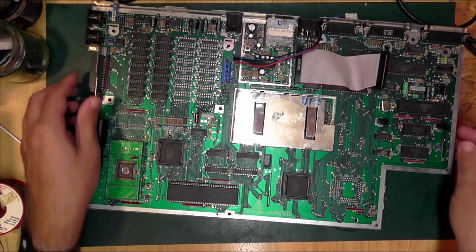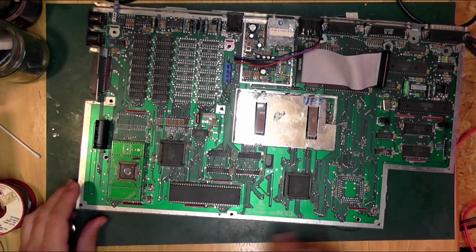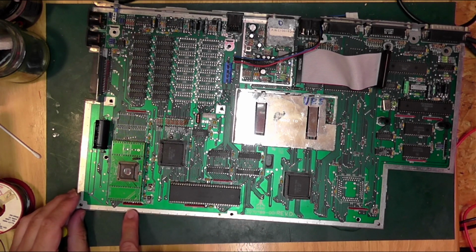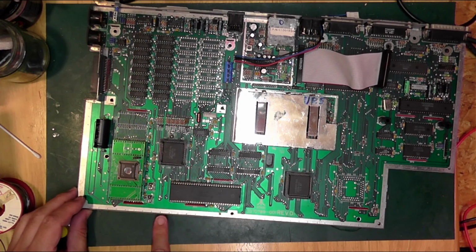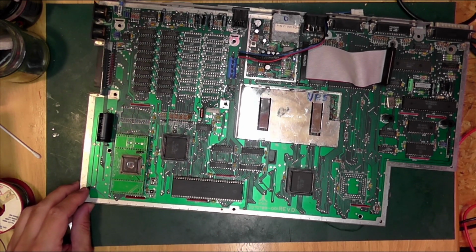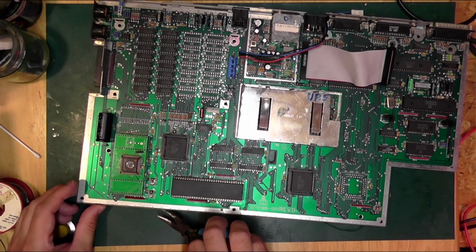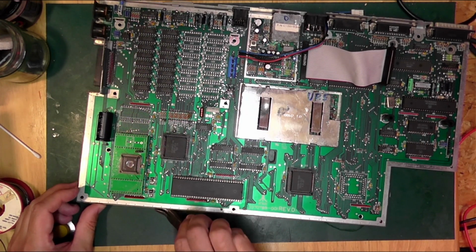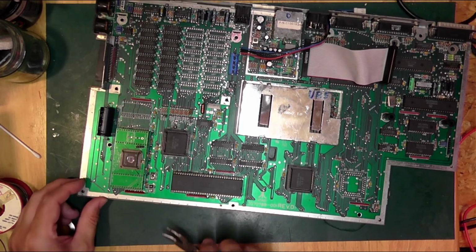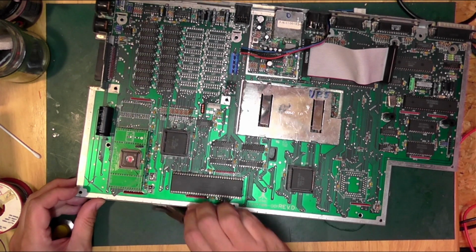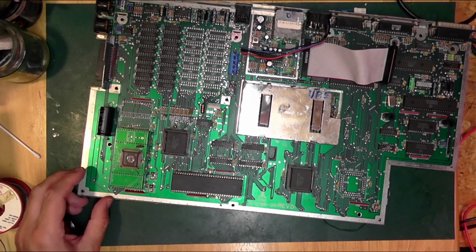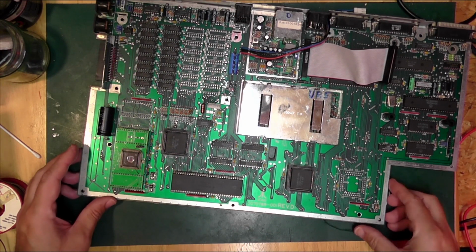Now I'm not the best at getting these in and out anyway, and I can see there's RP4, that's the one that we're working on, and that particular metal tab is impeding me, so that's an irony, because that's the area I would expect to have problems with.